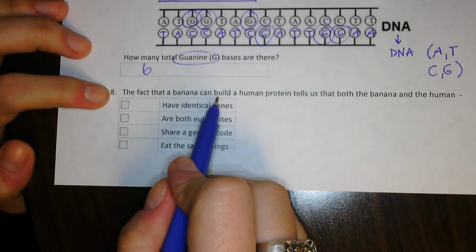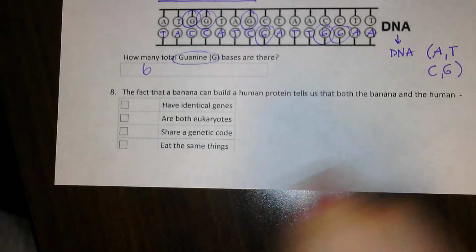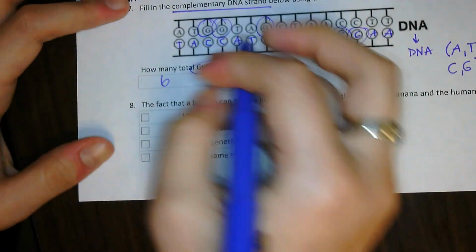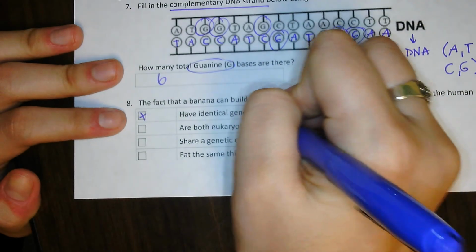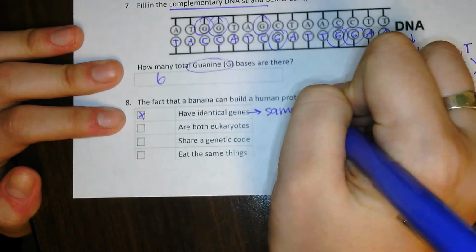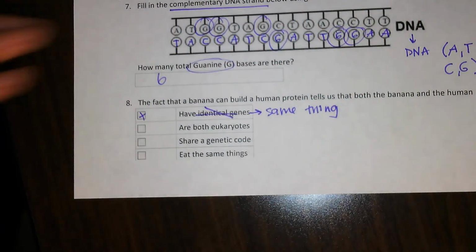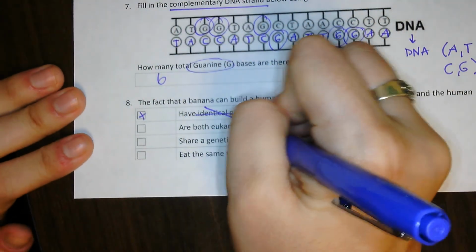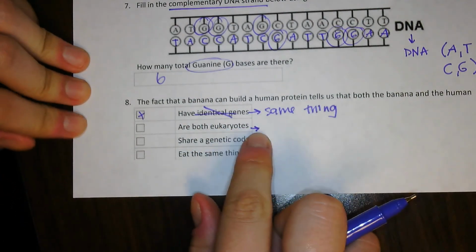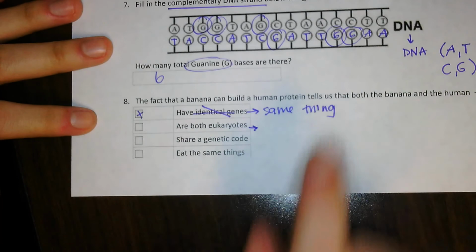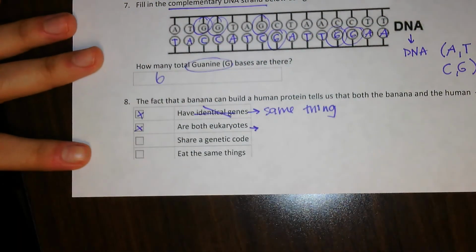The fact that a banana can build a human protein tells us that both the banana and the human have identical genes. This would not be right. If we had identical genes, we would be the same thing. And I look different than a banana, so I do not have identical genes. Are both eukaryotes? A bunch of cells are eukaryotes. A bunch of cells have a nucleus. This doesn't really tell us why our proteins would work within each other. So this would not be my answer.